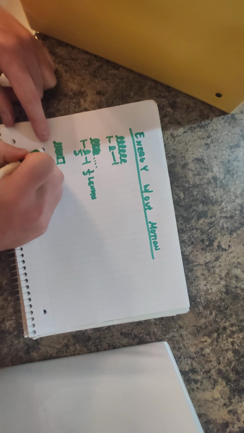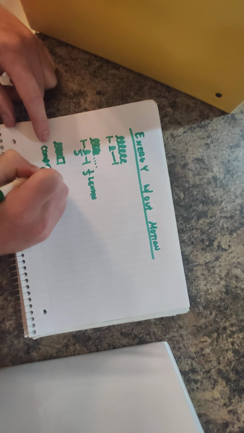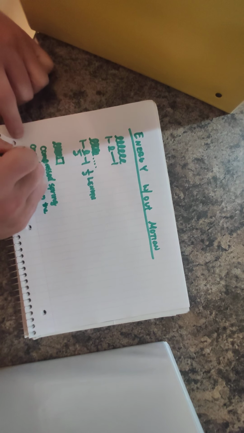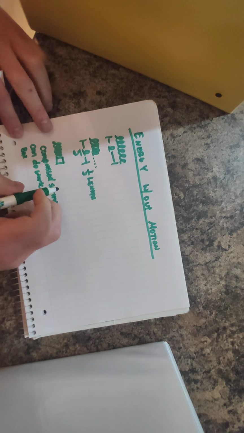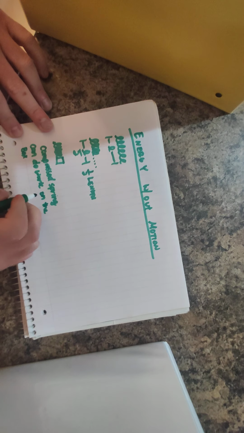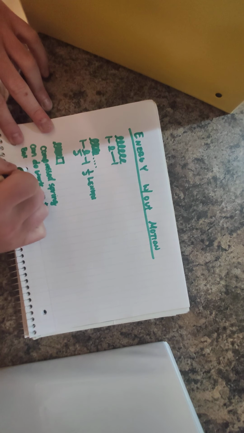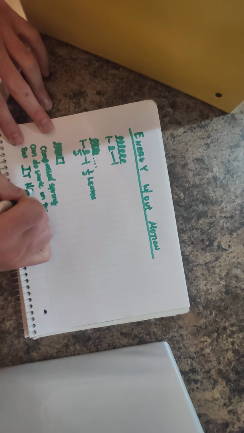So the compressed spring can do work, right, on the box. And what does that mean? Well, it means it has energy.